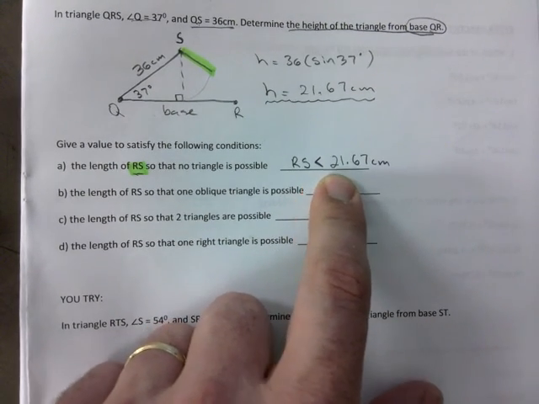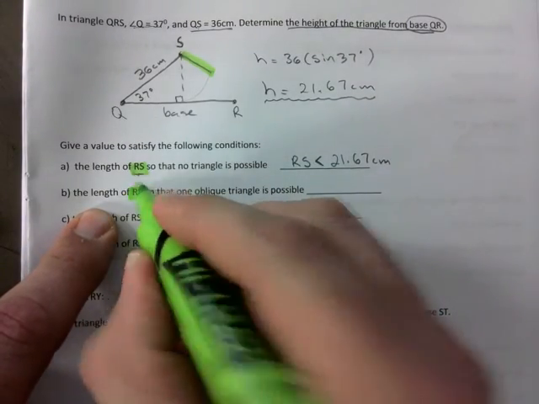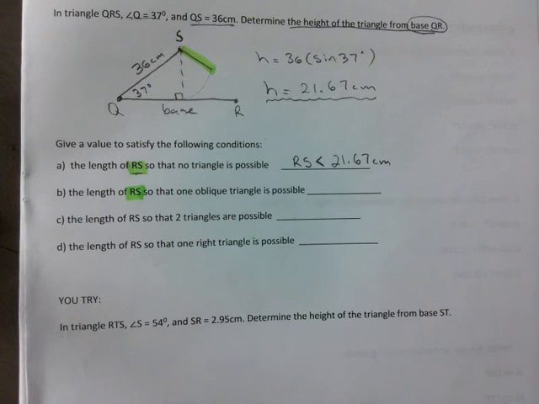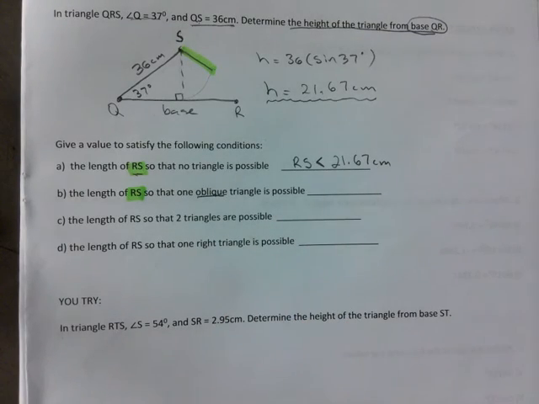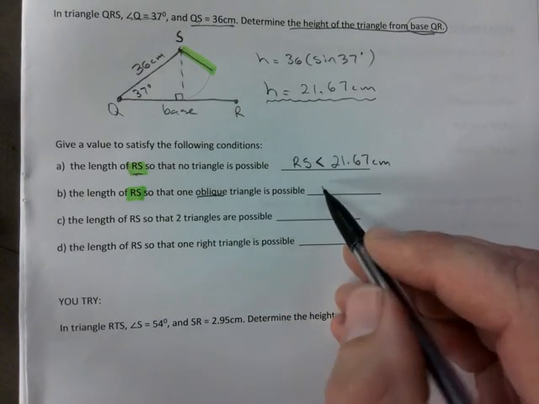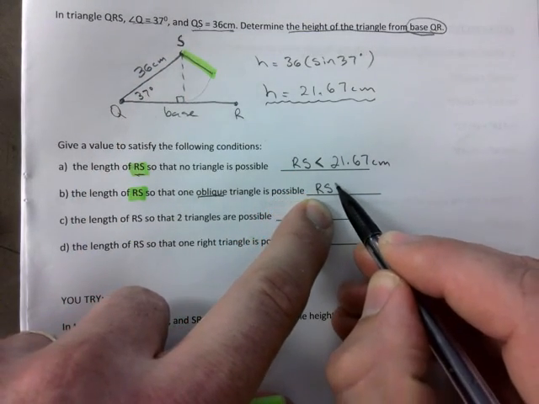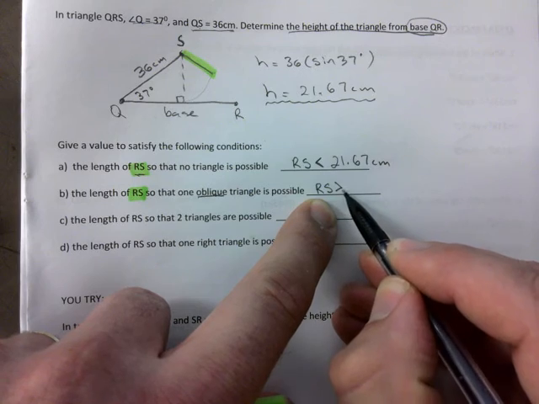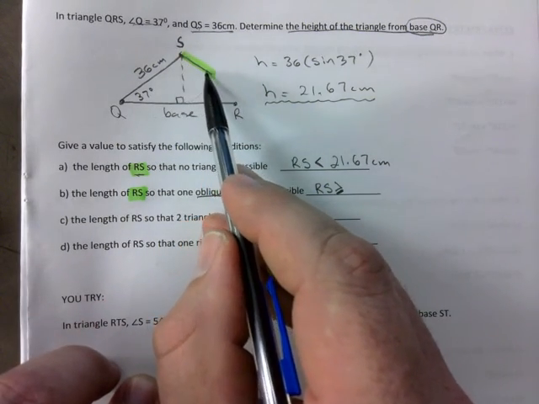So this would be how you answer that. What's the length of RS, so that you have one oblique triangle? What is oblique? Well, oblique is just a non-right triangle. So you would have to make RS greater than or equal to, this is the string, right?